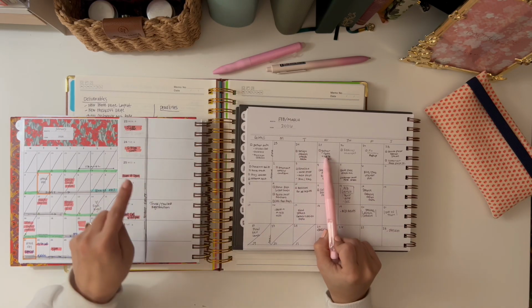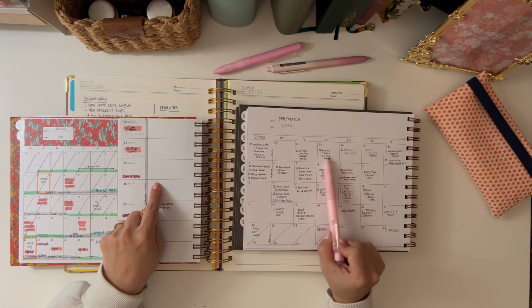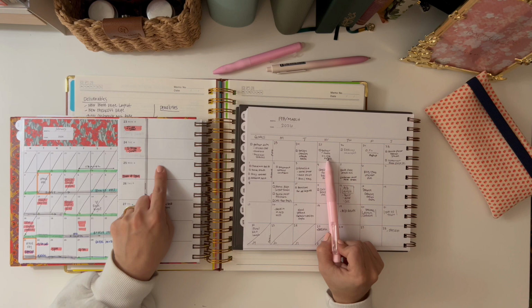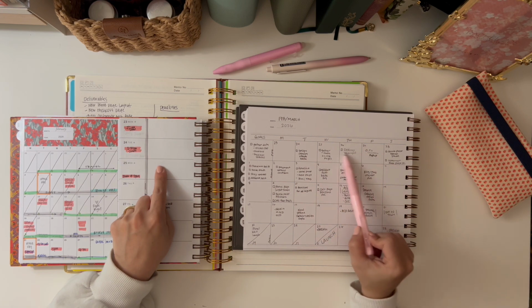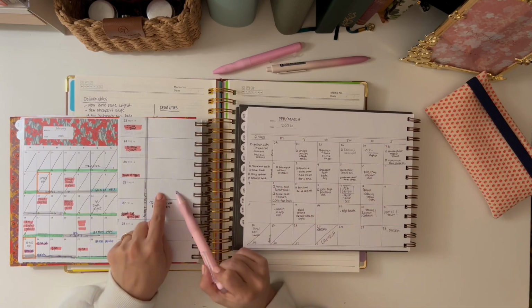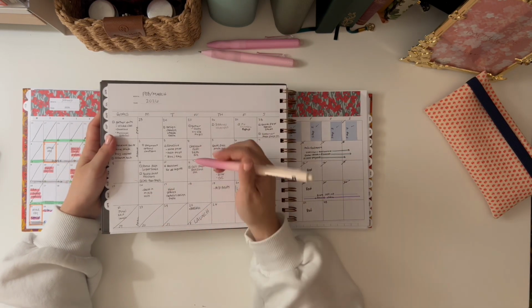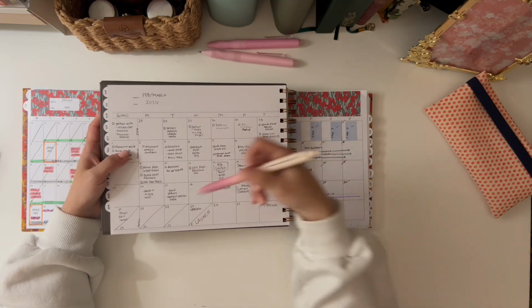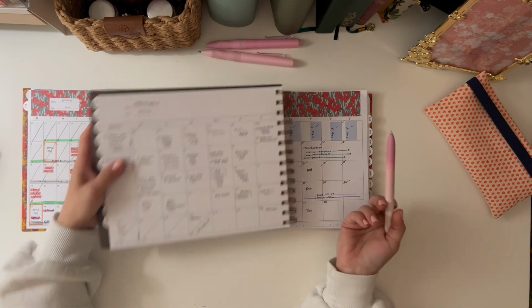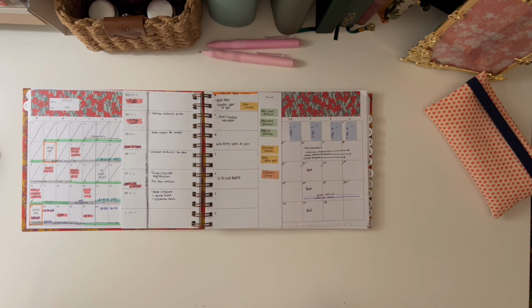Same thing for the following days. I have gather data on my site pages, so I'm going to be doing that on that Wednesday. And then on the 26th, settings changes for the chat box, I'm going to be adding it on there. Whatever it is that you're planning for, wherever you house your daily planning is where you would essentially write in these tasks. So that's just an example of how I would do it.